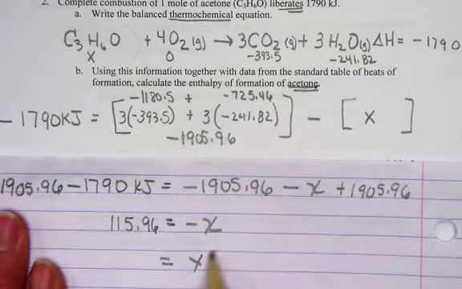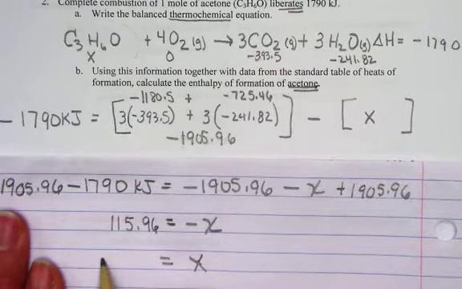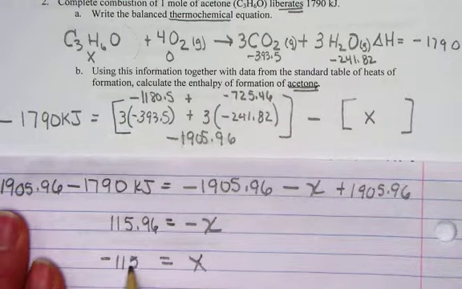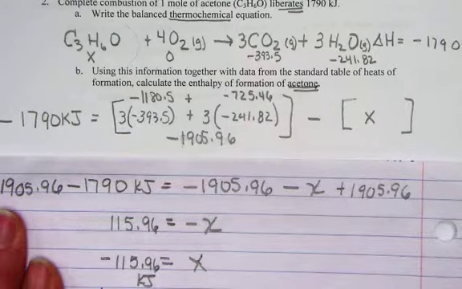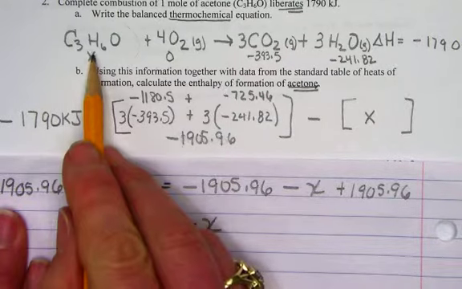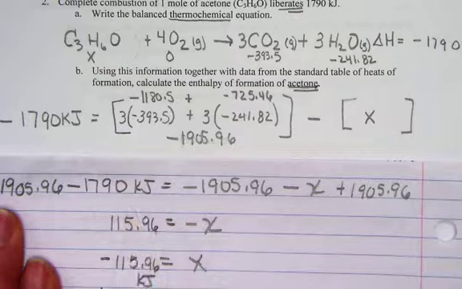X must be, and again, divide both sides by negative 1. We'll flip the sign. Negative 115.96 kilojoules, the standard heat of formation for acetone, C3H6O. The original target value x we have just solved for.